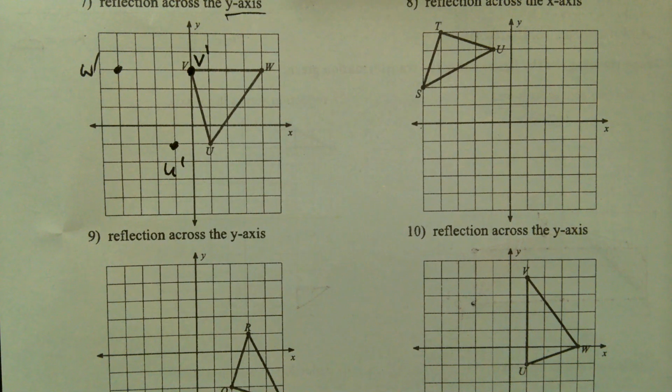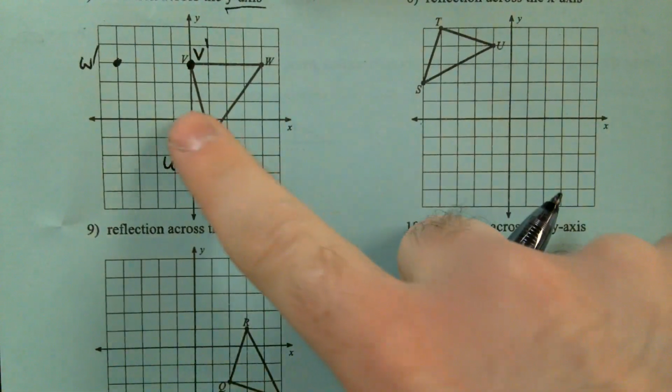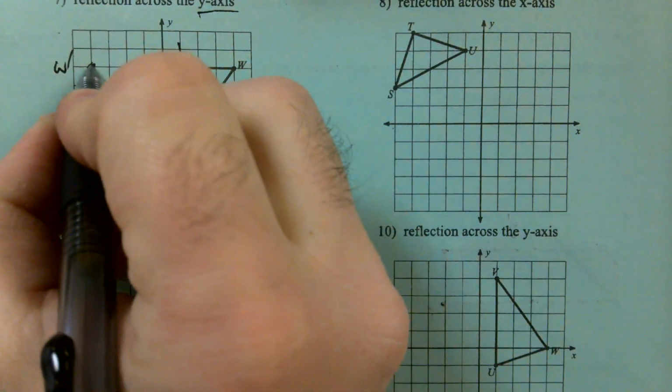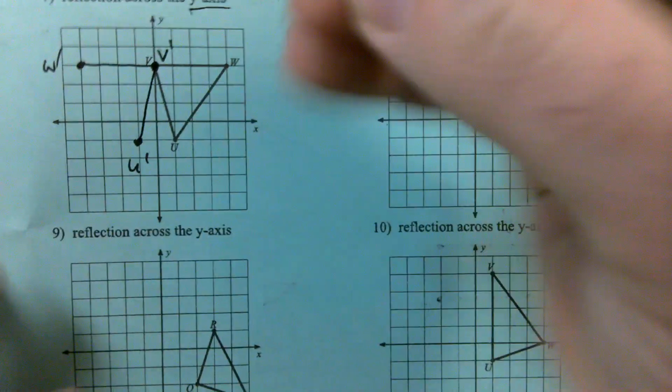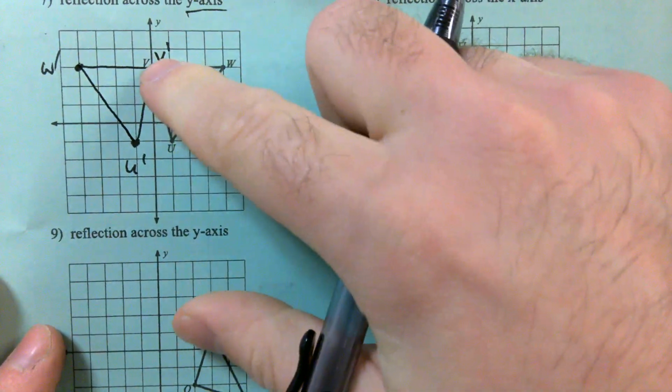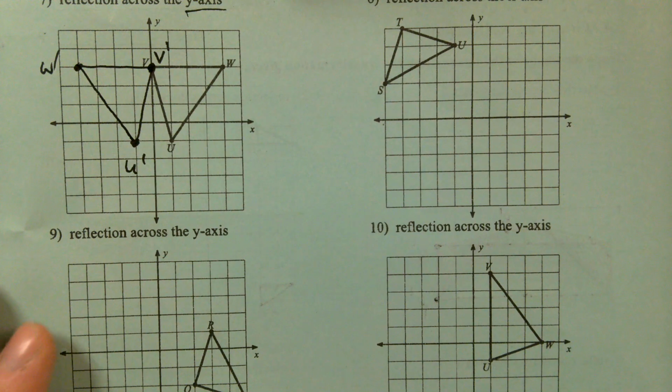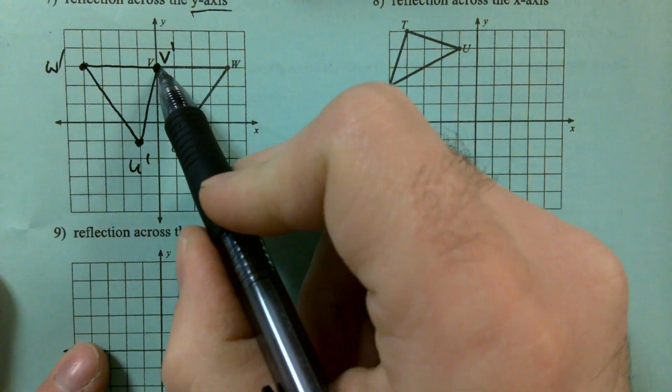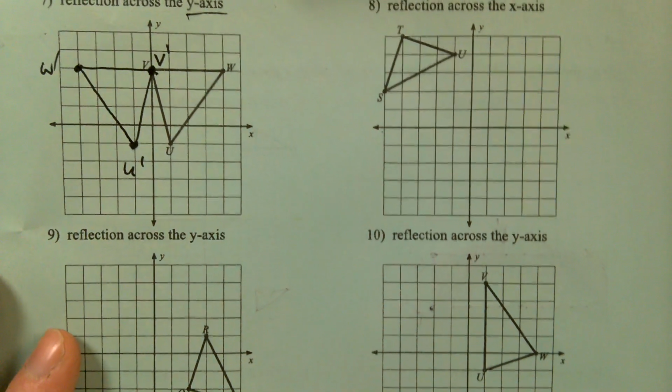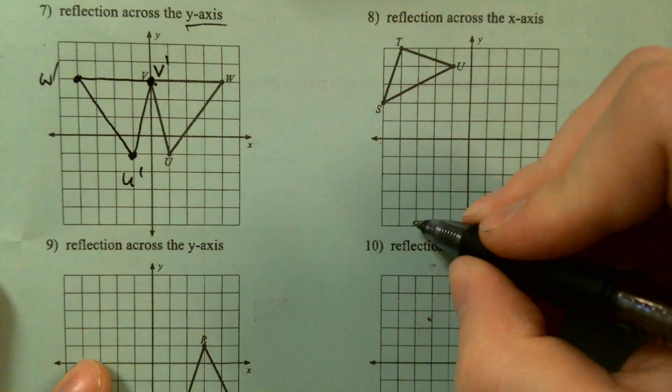If you get closer to the mirror, your finger gets closer. If you get further away, it gets further. If you touch the mirror, it looks like your fingers are touching, right? That point in the middle, that's like what V and V prime are. So if I have a point that's on the line of reflection, it just reflects over itself. And we get something like that, where my two triangles touch in the middle. Number 8, we're reflecting across the X.